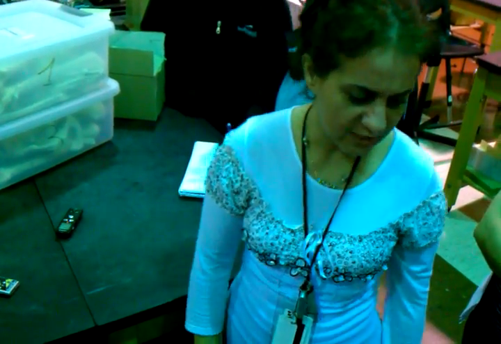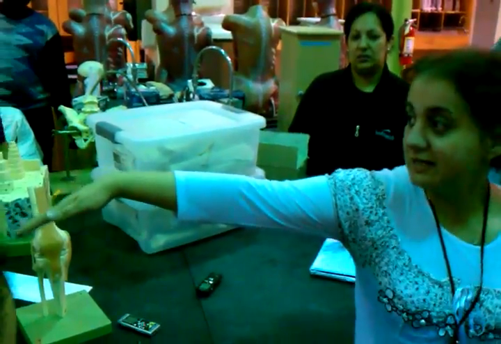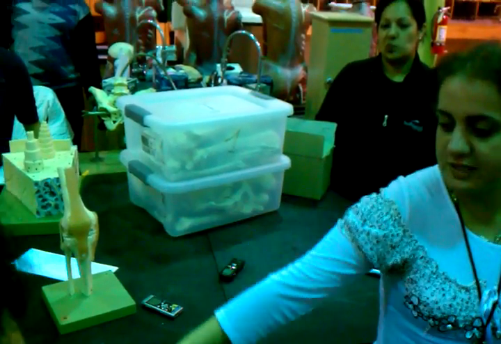Right? The other movements which are important are called abduction and adduction. Adduction, A-D-D-U-C-T, means when you move the limb closer to the midline of your body. This is called adduction.